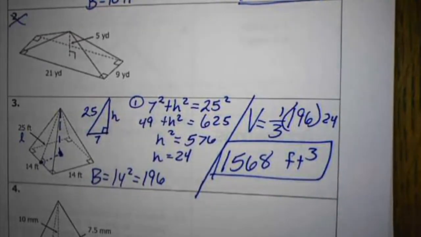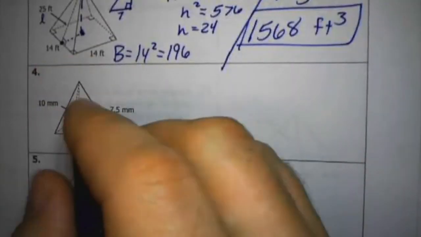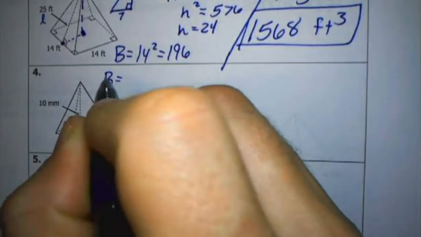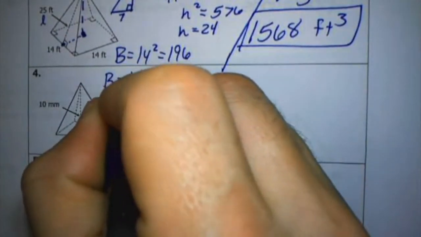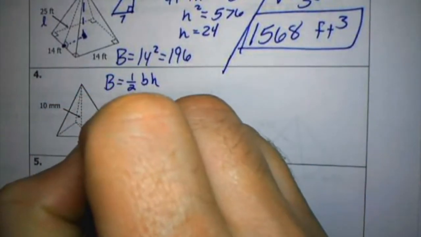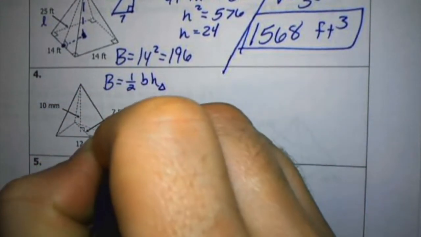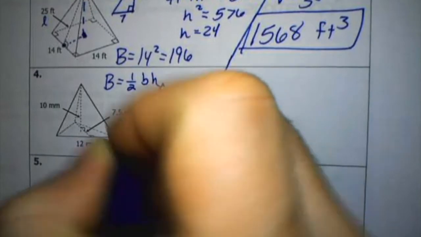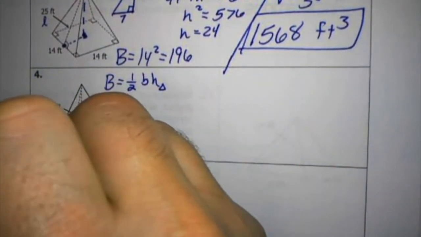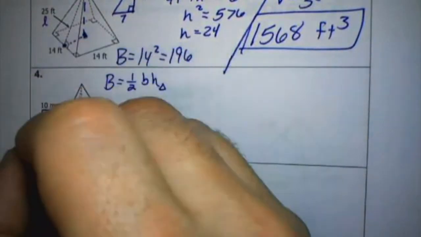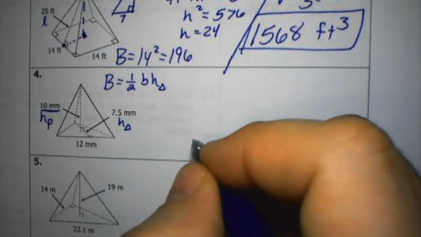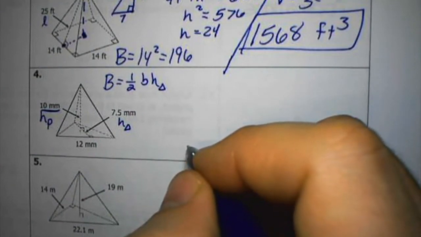So that's how you find the volume of a pyramid. Now, if the base of your pyramid is a triangle, you need to remember the base area formula for triangles would be 1/2 base edge times height, where this height is the height of a triangle, with a little triangle after the H. The height of your pyramid, HP, is this. So we don't want to plug this in for the base area. I'm not going to work the entire thing out.